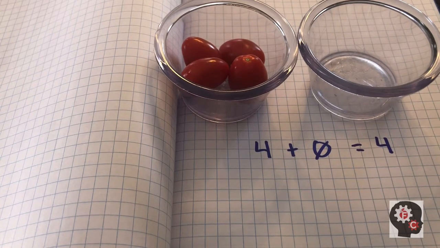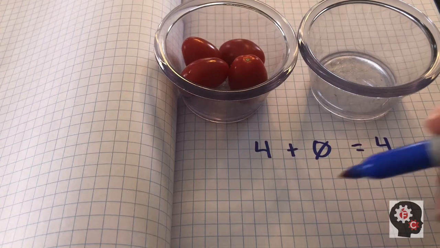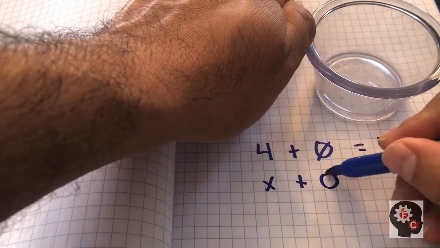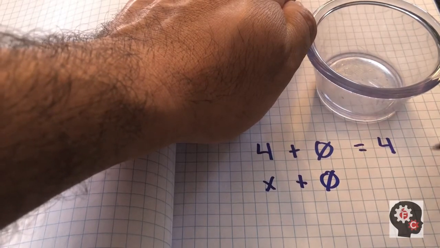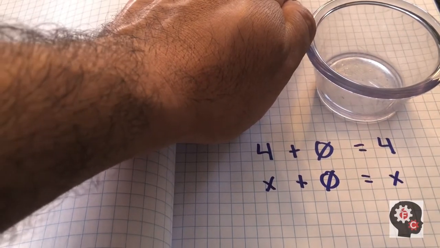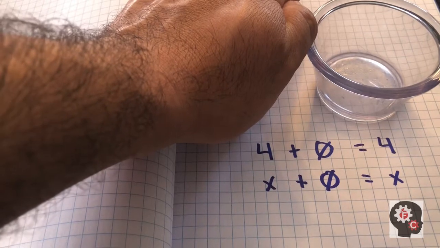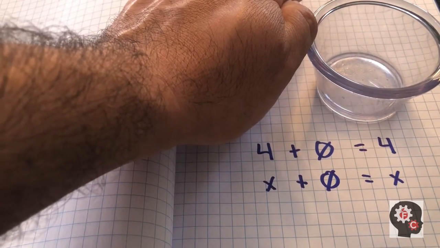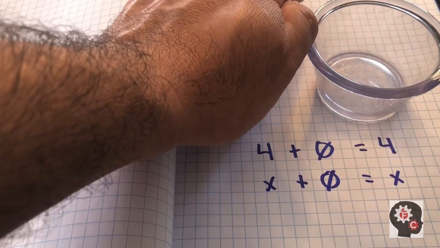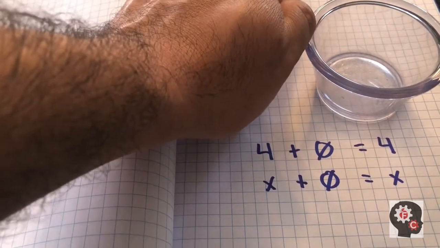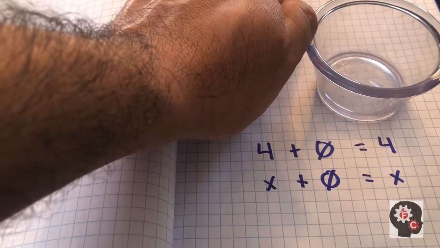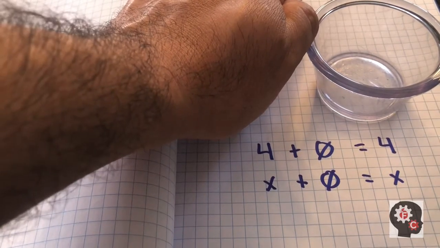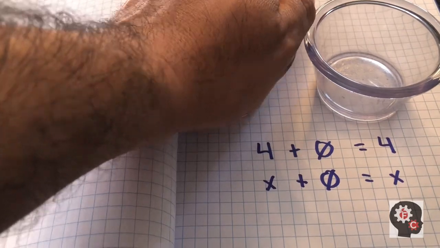But what if we have a variable? What if we don't know how many tomatoes are in here? Does it matter? If we add 0 to a variable, it is still that variable, because we didn't add anything to it. It doesn't matter that we don't know what that number x represents. Remember that x's and variables represent a mystery number? We don't know what's in here, but we definitely know we didn't add anything to it. We added 0 to it, and so it remains that variable.